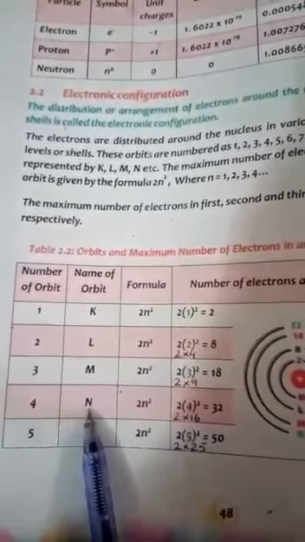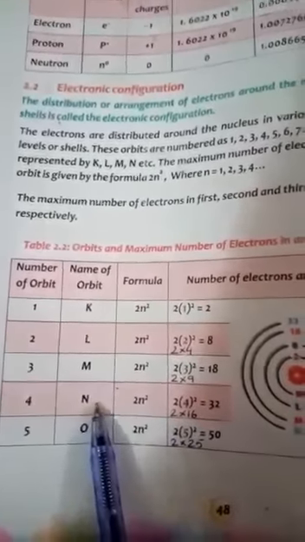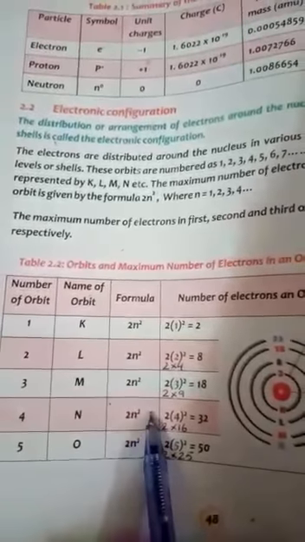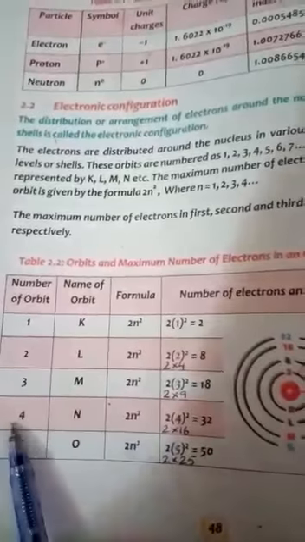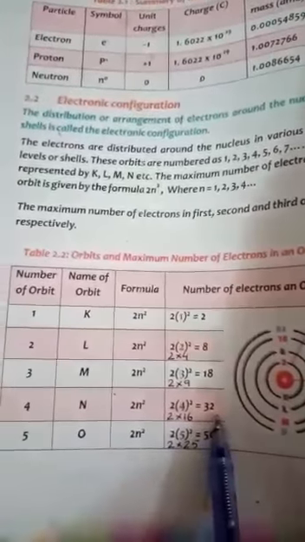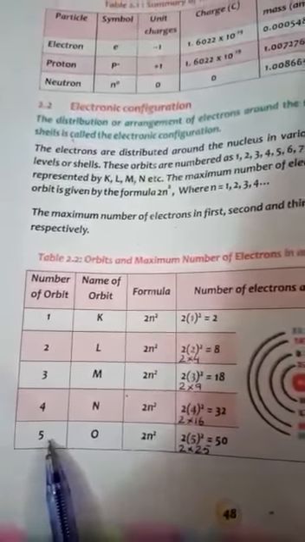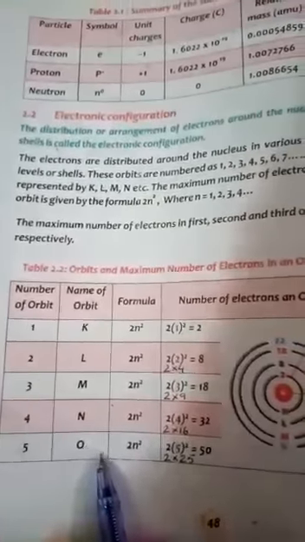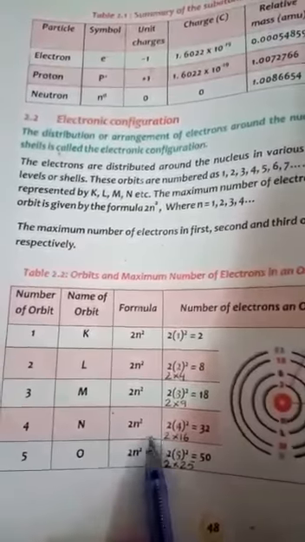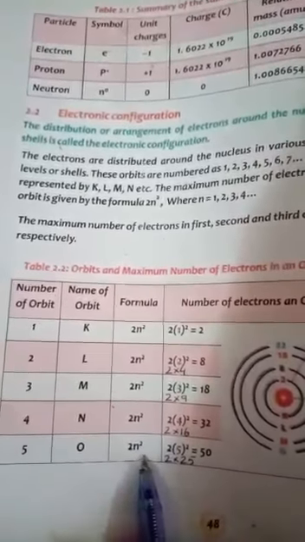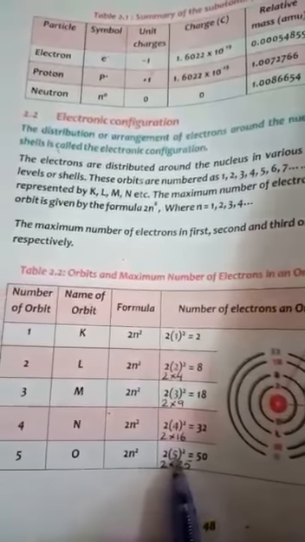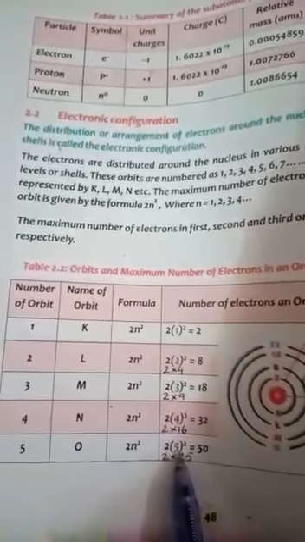The fourth shell is called N shell, and by using the formula 2n square, we can find the number of electrons where n equals 4. So we get 32. And the fifth shell is called O shell, and the number of electrons can be found by using the formula 2n square. If you see over here, it is 50 by substituting the values where n equals 5.